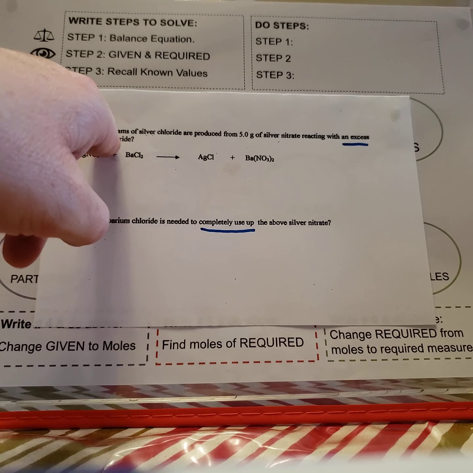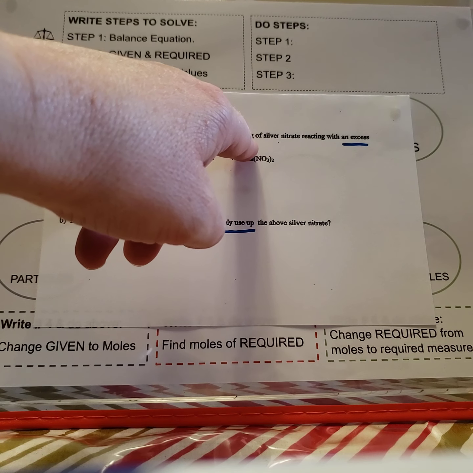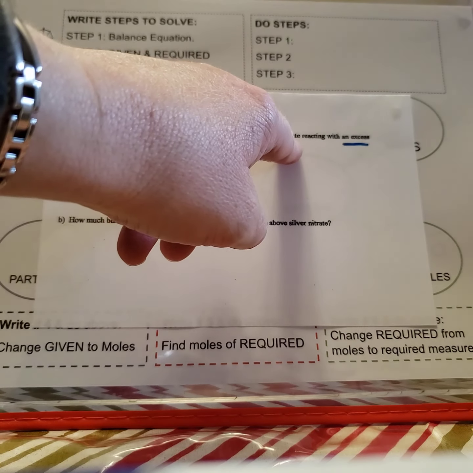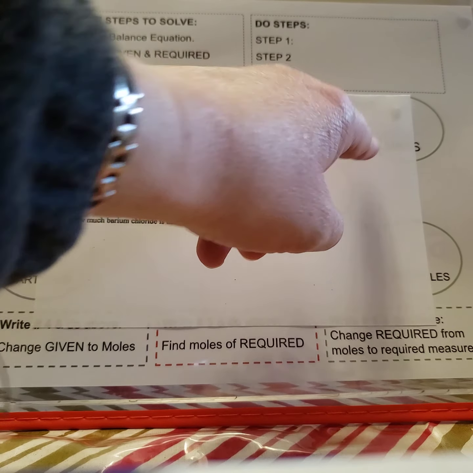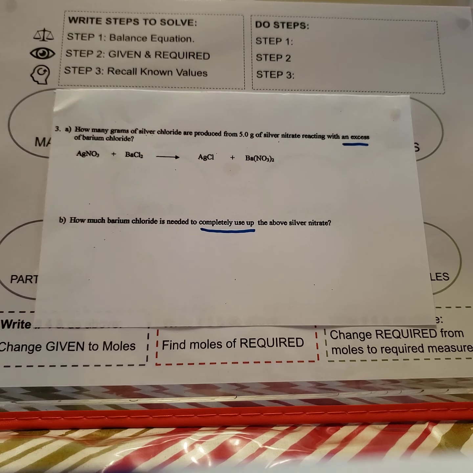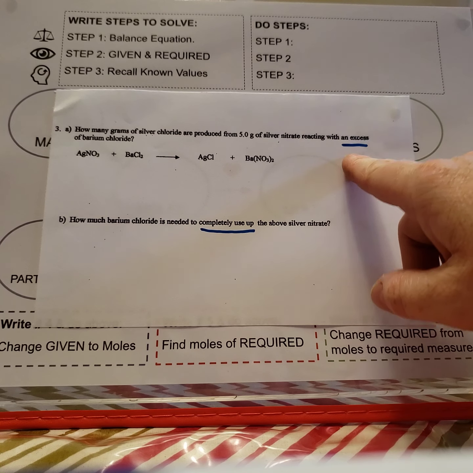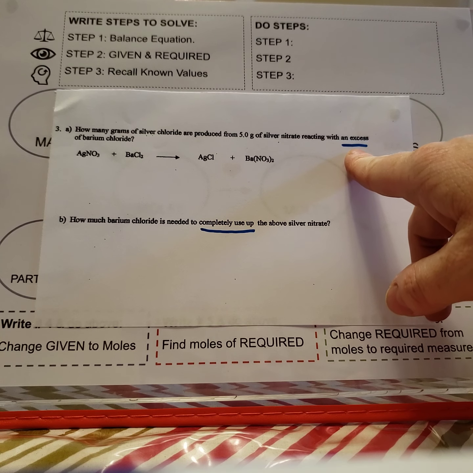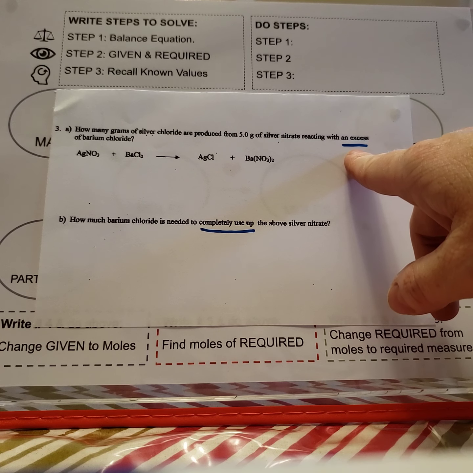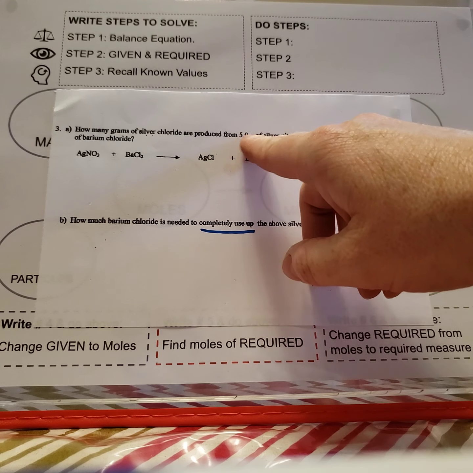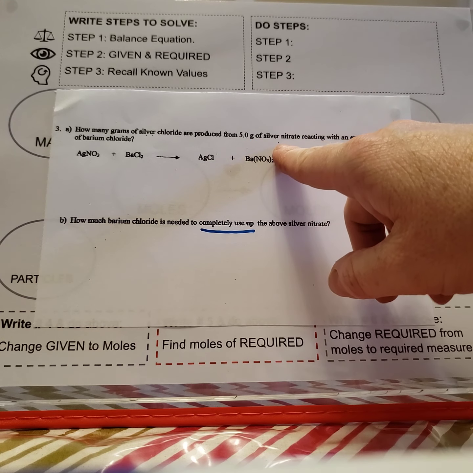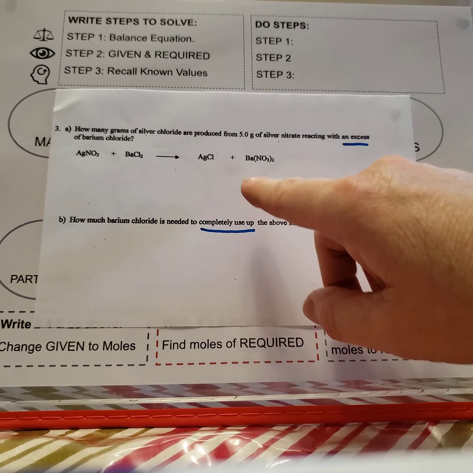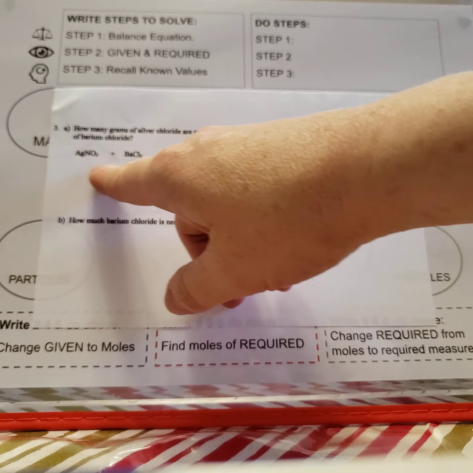So A, how many grams of silver chloride are produced from 5 grams of silver nitrate that reacts with an excess of barium chloride? So again, we just want to look at the terminology. When it says an excess, all it means is you have more than enough barium chloride to fully react with the 5 grams of silver nitrate you've been given, because there's a specific ratio of the silver nitrate to the barium chloride.